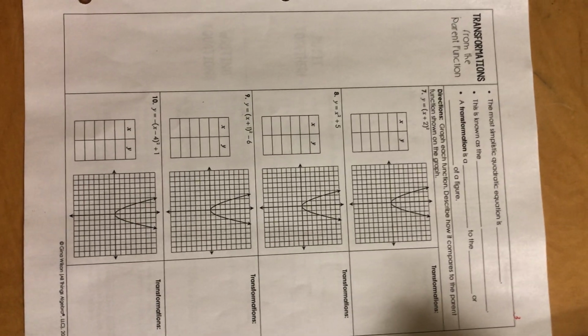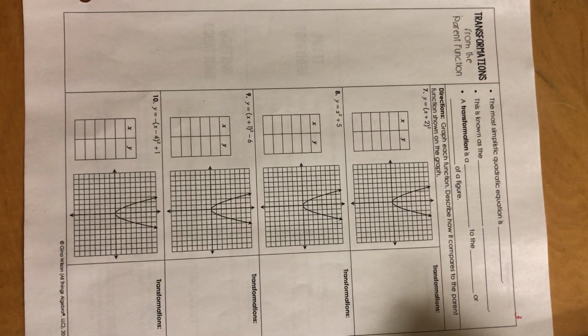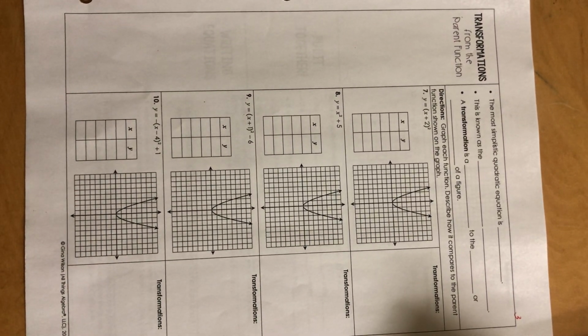All right, this is going to be the second part of 8.3, the transformations unit, or the section of the notes that we didn't get to, or Mrs. Carlucci didn't get to.